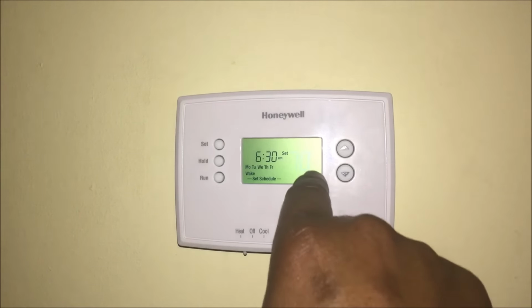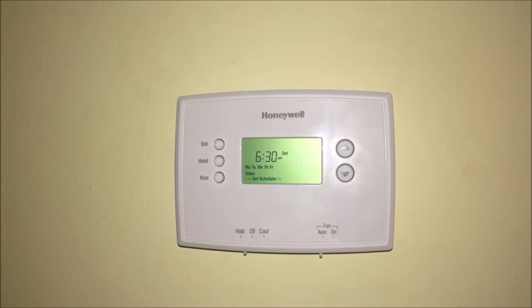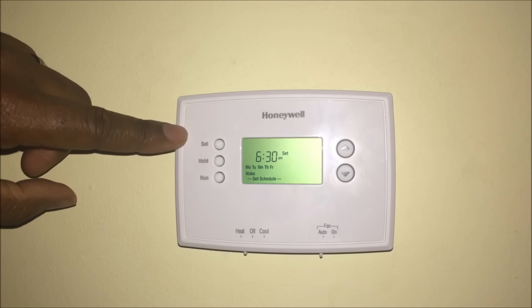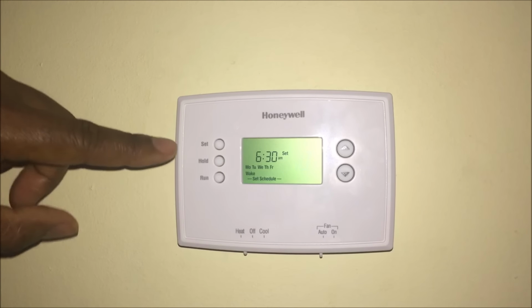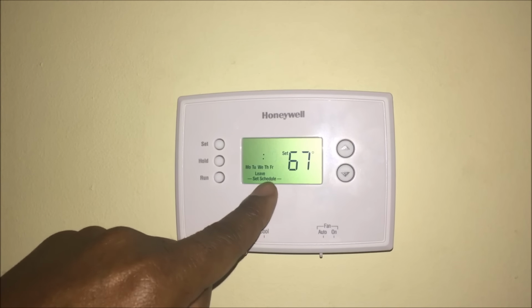So at this point, you set your temperature. You see the temperature's blinking? Set whatever temperature you want at that time. I'm good at 70 degrees. That's perfect for me. I don't get out of the bed cold and shriveled and all that good stuff. So I like 70 degrees. So I'm going to lock that bad boy in. And then it goes to the next time.